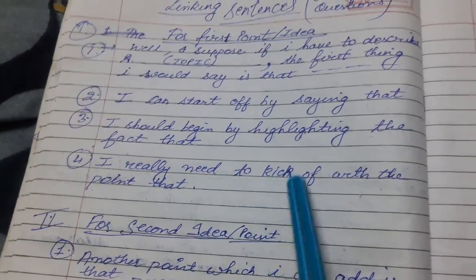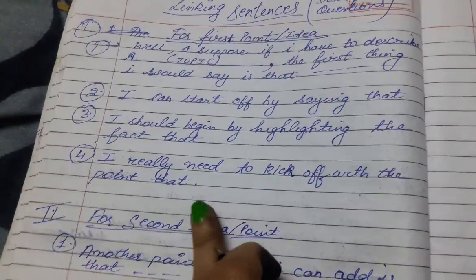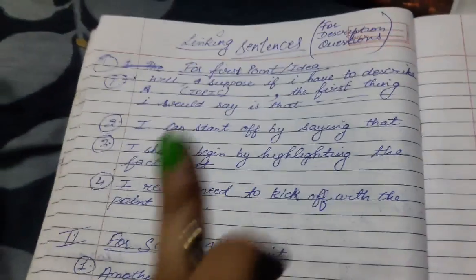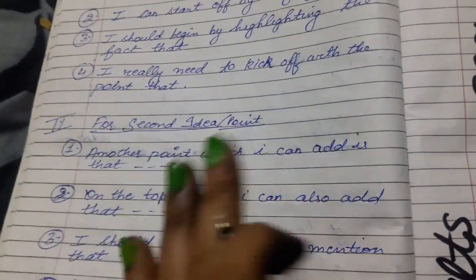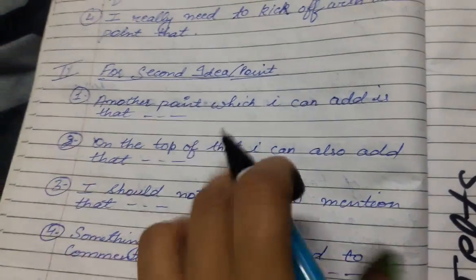I really need to kick off. Kick off again means start off. I really need to kick off with the point that, then comes your first idea. So all these sentences are only for your first idea. Now when you have to join the second idea, you can use any of these linking points.